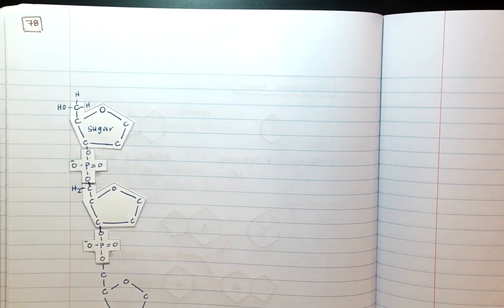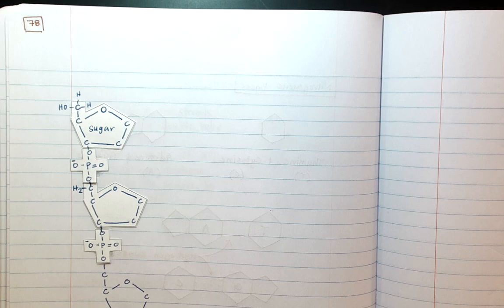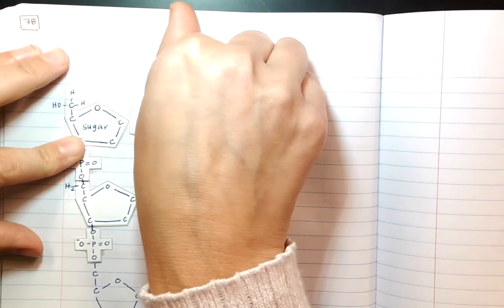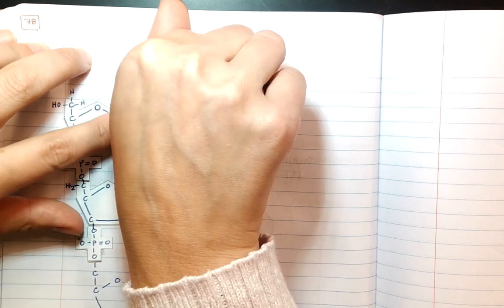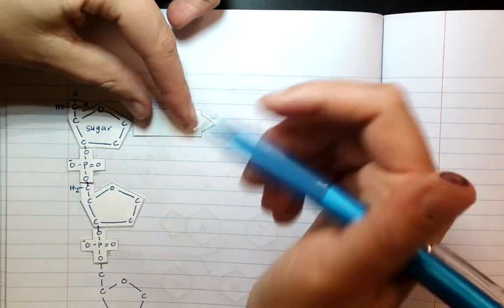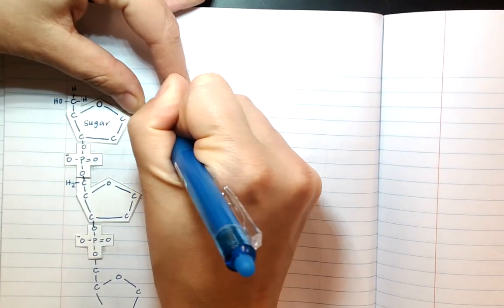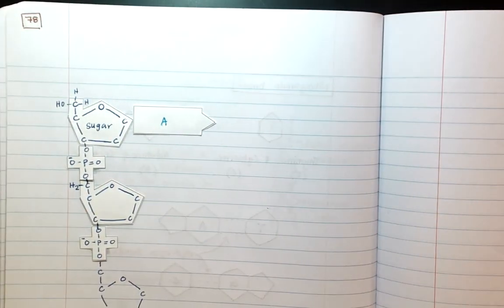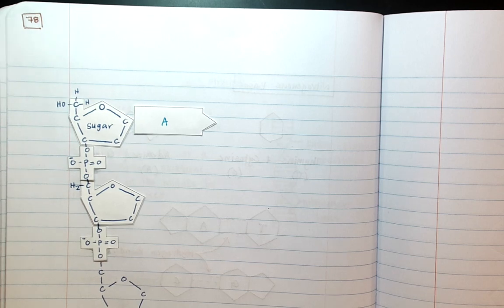You could have said an A or a G. We're going to make this one an A, and I'm going to tape it in place. So make one of those circle tapes, and then we're going to tape it so that it's right off of that carbon number 1, and I'm going to label this one with an A. All right, next, let's grab another one. Let's pick another large one.